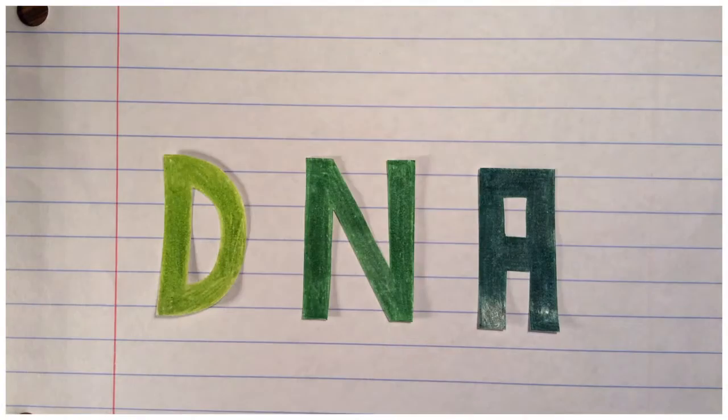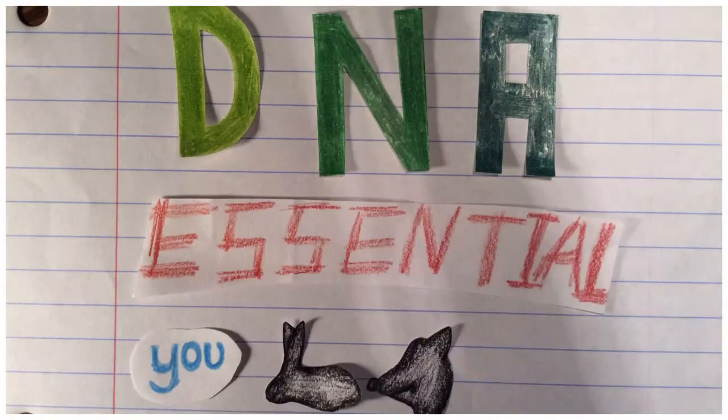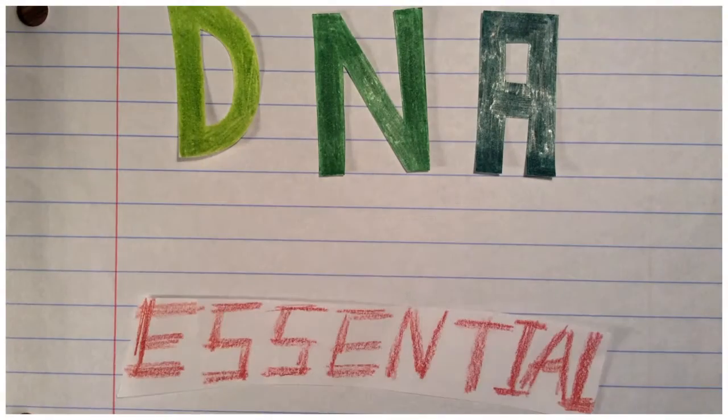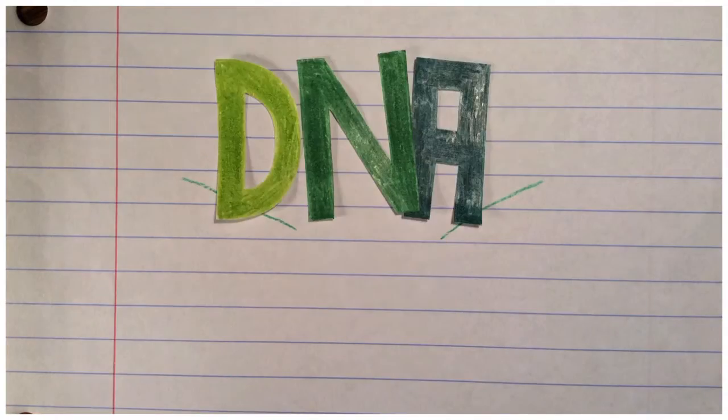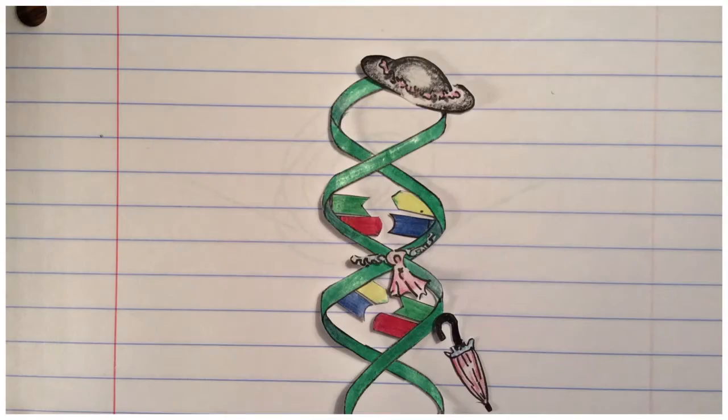They are in every cell of your body. How essential DNA is for you and all forms of life. They are in the nucleus and too small for you to see. However, you are lucky today. A DNA lady just dressed up.